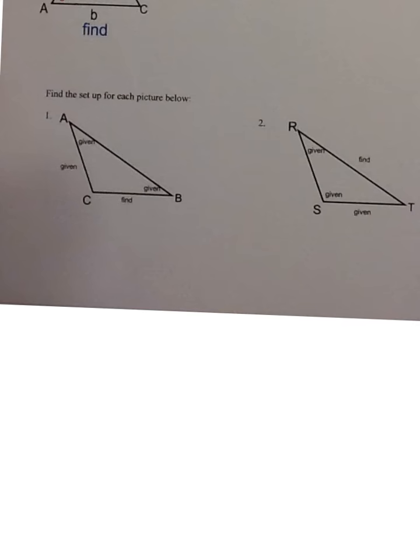So this would be side C, side A, and side B. So I'm given angle B, given side B. So that would be B over sine of angle B equals, I'm finding side A given angle A. So that would be A over sine of angle A.